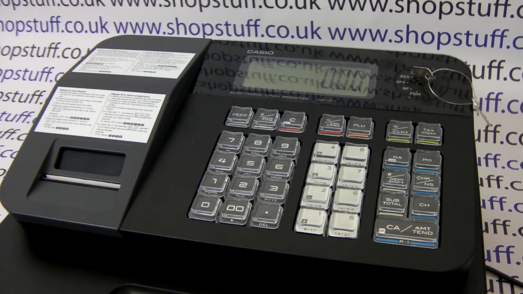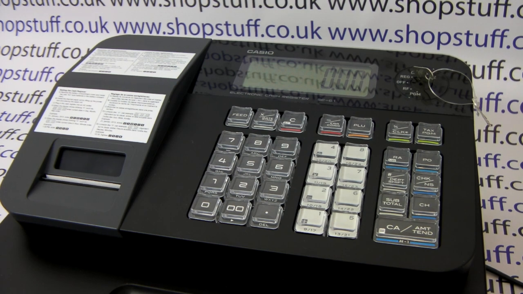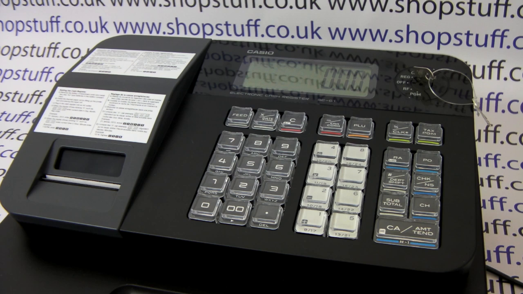This video from shopstuff.co.uk, we're going to demonstrate how to program the receipt header message on your Casio SE-G1 Cash Register. This cash register can be programmed with 5 lines of receipt header message, with each line having up to 24 characters or 12 if you're using double size characters.